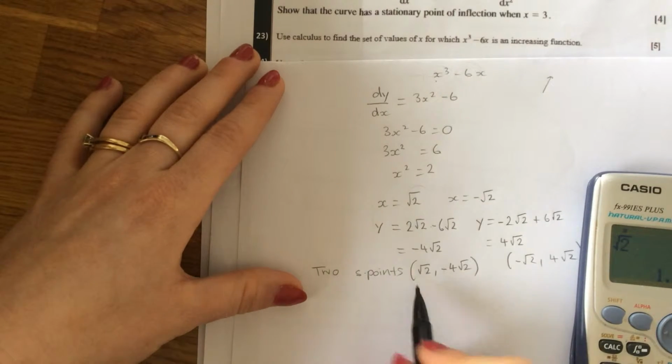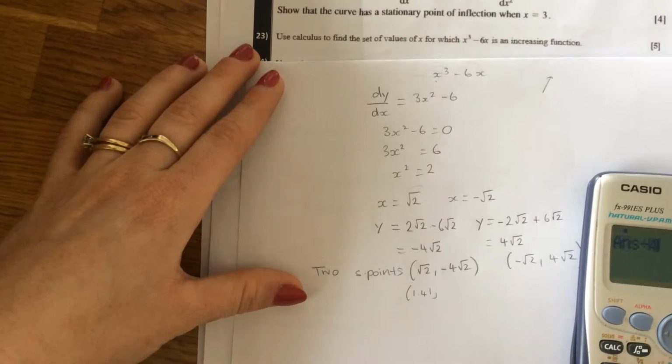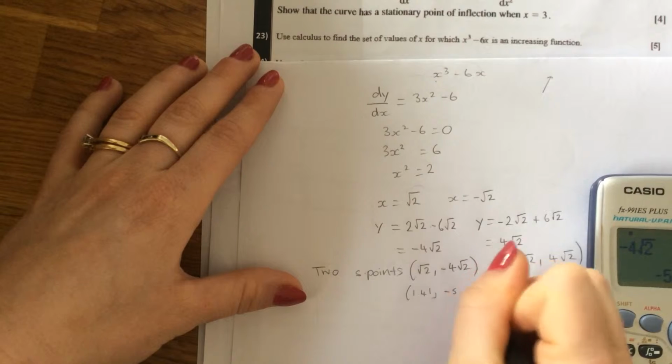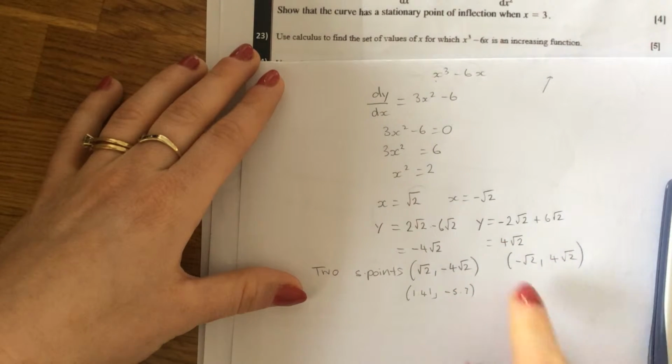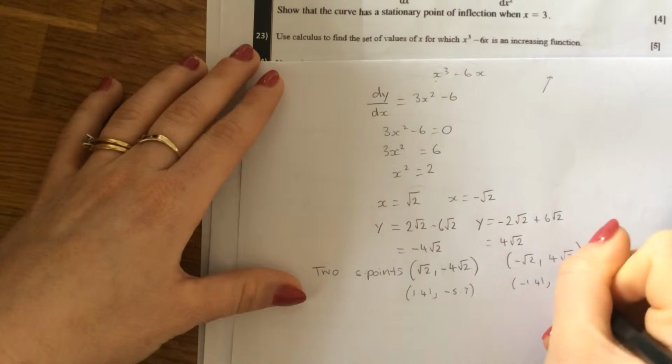Now, I like to give these context for me because I sometimes forget the values of these things. So this is about 1.41. Using the calculator here just to get the values. And this is about minus 5.7. This one obviously is going to be minus 1.41 and 5.7.